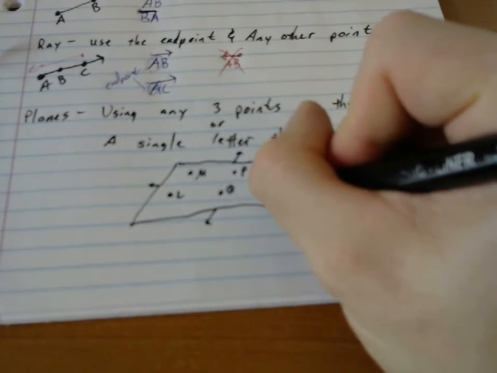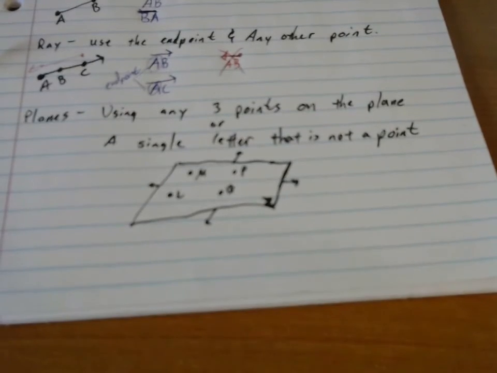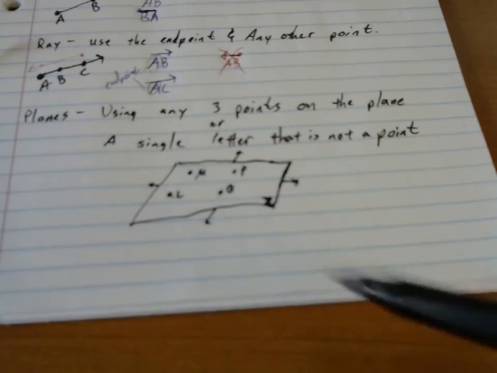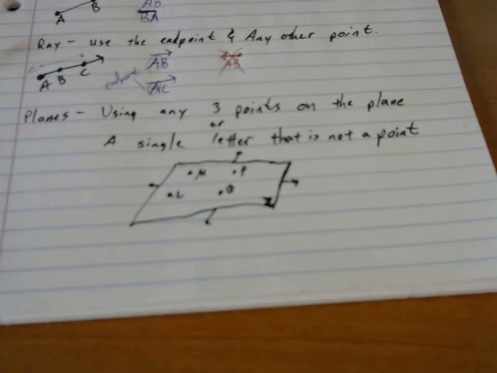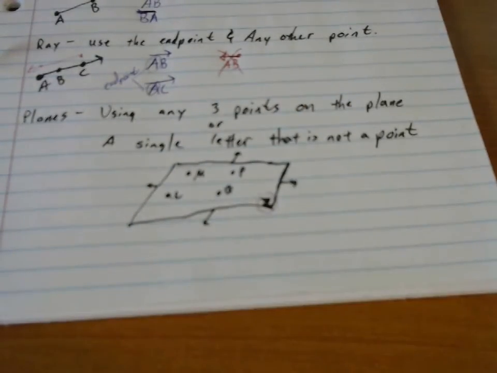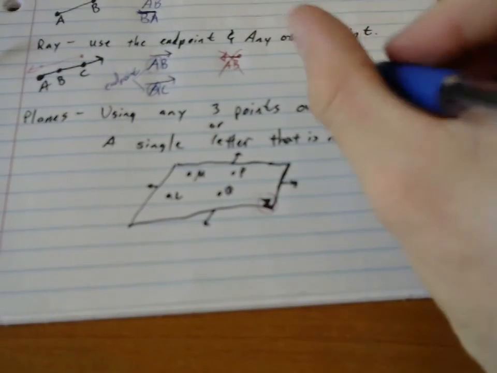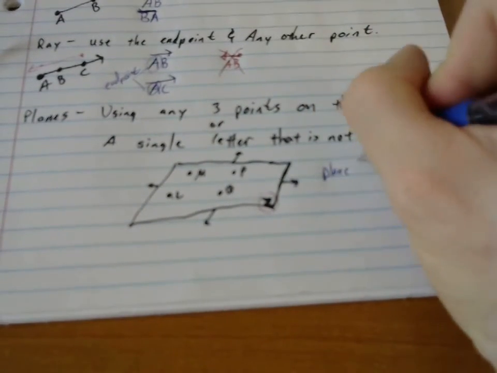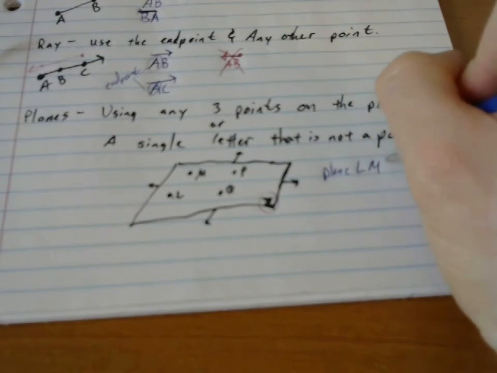Might be a bit hard to see. When it comes to naming these, I want to point out that these 4, L, M, P, and Q, all have points, dots right next to them. This Z that I did over here does not. So if I'm going to name this, I can do it in several ways. Now the first thing is I have to write the word plane. I could call it plane LMP.